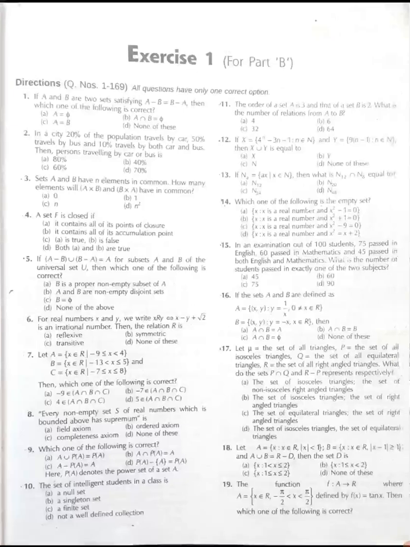After that we have some solved examples of type 1, and after the solved examples of type 1 they have given some solved examples of type 2 also. These topics are covered in this book with solved and unsolved examples.